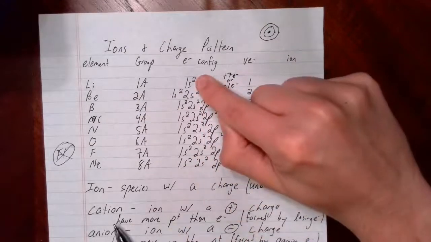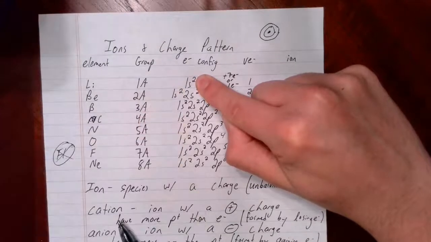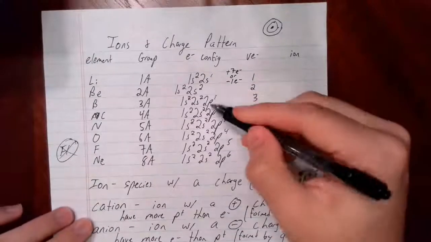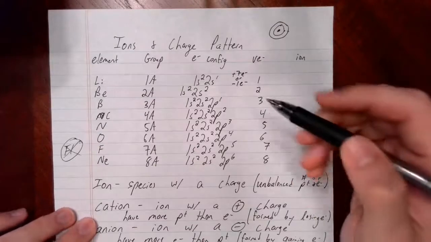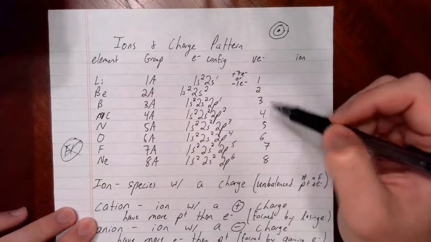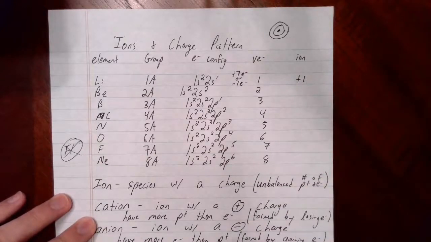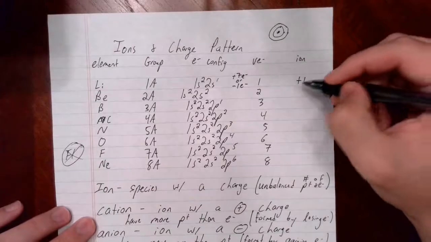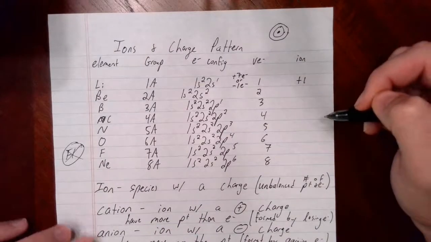Because if you lose that 2s1 electron, now the first energy level is your outer energy level, and it's already full. So it's a lot easier for lithium to lose 1 electron than it is for it to gain 7. So that's what it does. If lithium loses 1 electron, it then has a plus 1 charge. So it lost 1 electron, but in its ionic form, it has a plus 1 charge.